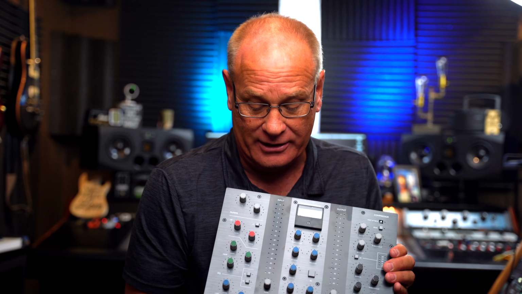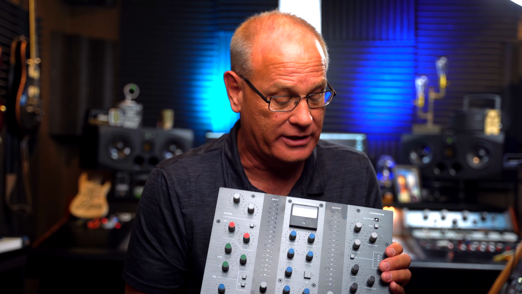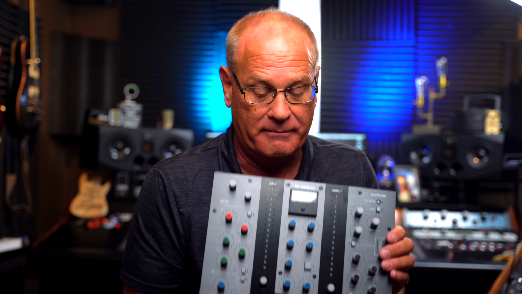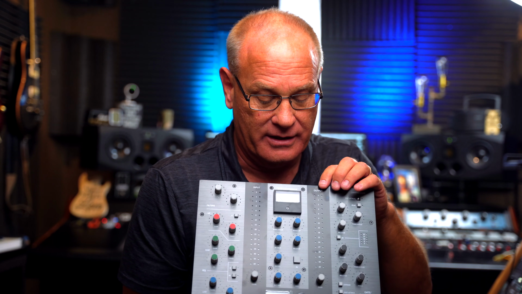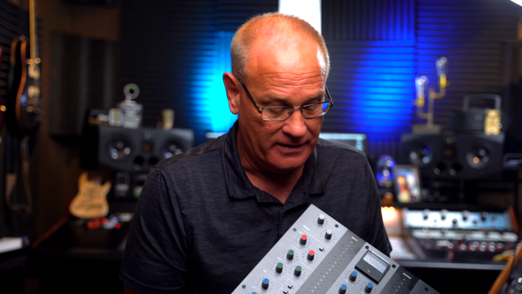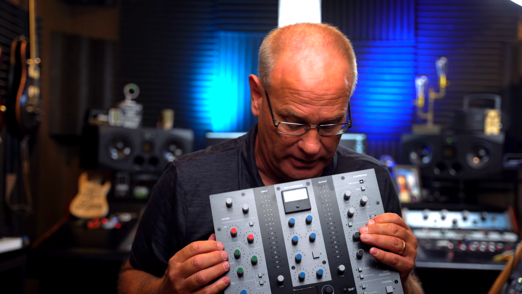And as you can see, it is laid out in the exact orientation of their plugin. They actually redesigned their plugin to make it match this, and now this kind of matches what you see in most other manufacturers' SSL plugins. But this is just for that. And you know what it's for? It's for really two plugins. It's for the SSL Native and then the bus compressor in the middle.